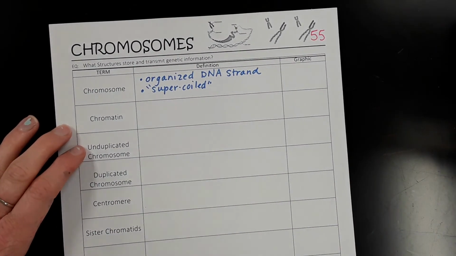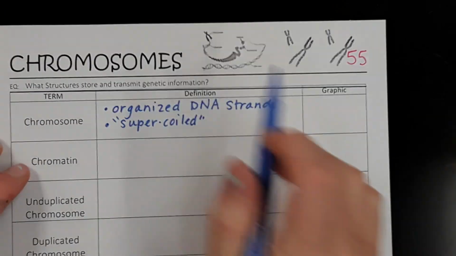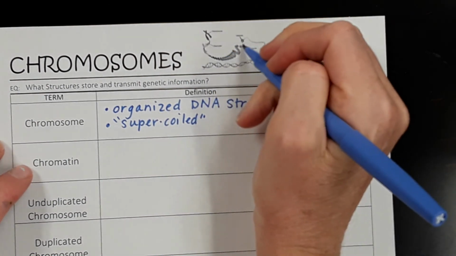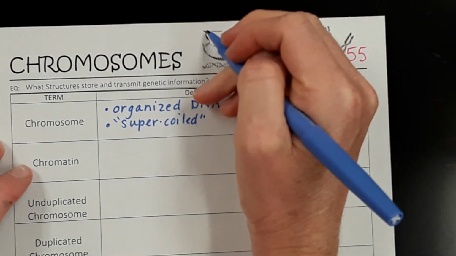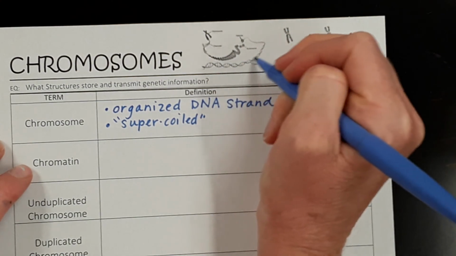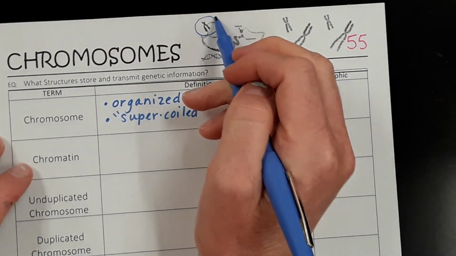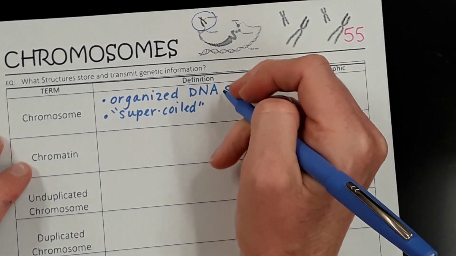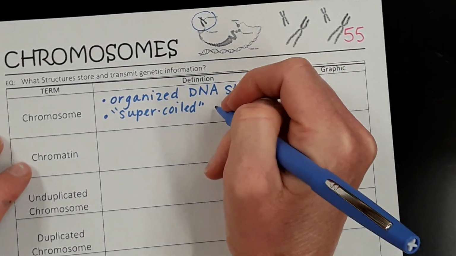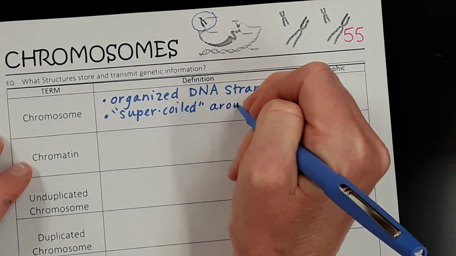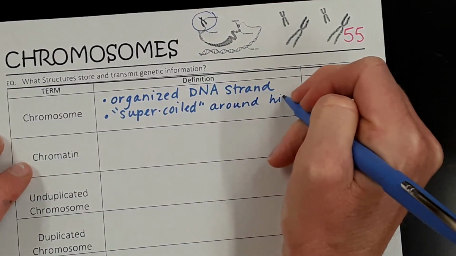So if you look at this picture up here at the top, it's showing you guys how the DNA is super coiled around histones until we can unravel it to make it look like that twisted ladder, the double helix. But zoomed out, it just looks like the chromosome. So this is a super coiled DNA around histone proteins.